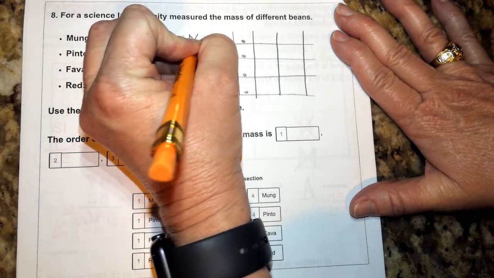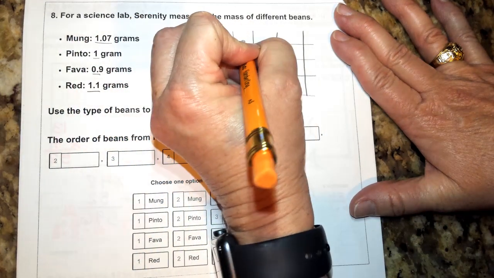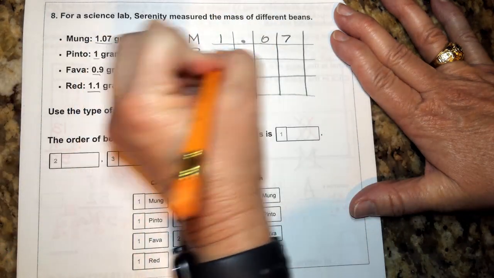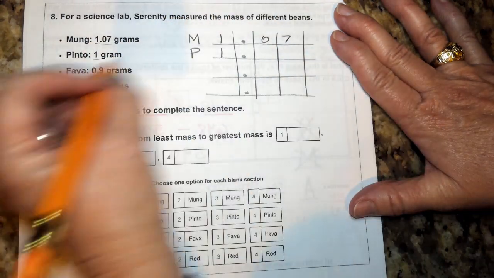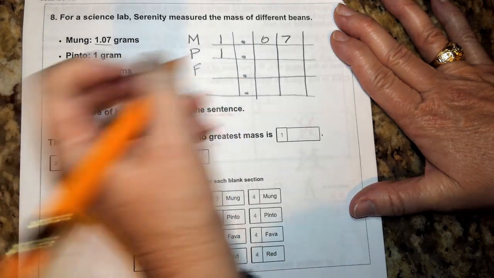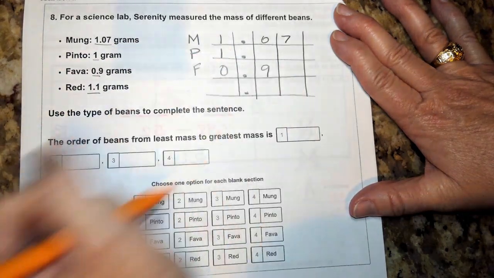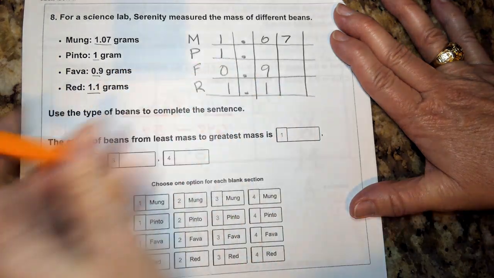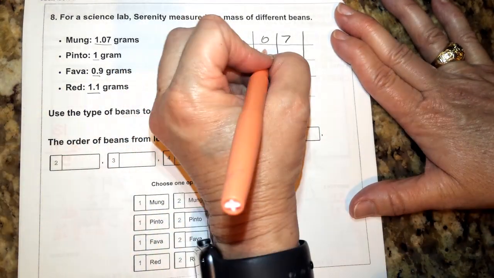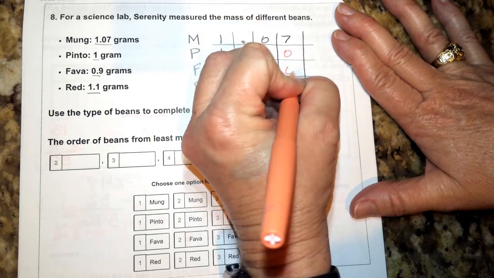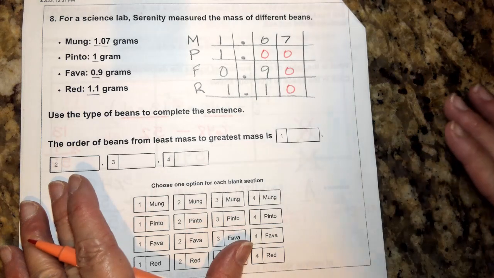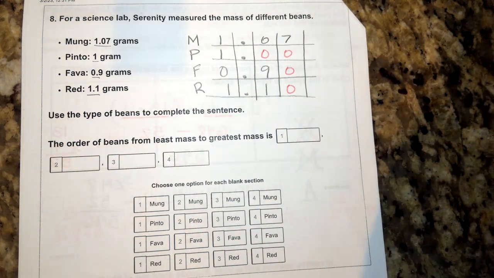So we have the mung, which was 1.07. Pinto was 1 whole. Fava was 9/10. And the red bean, 1.1. Now what I'm going to do is fill in so that we have an equal playing ground, so that all of the numbers are equal in the digits that are being represented.